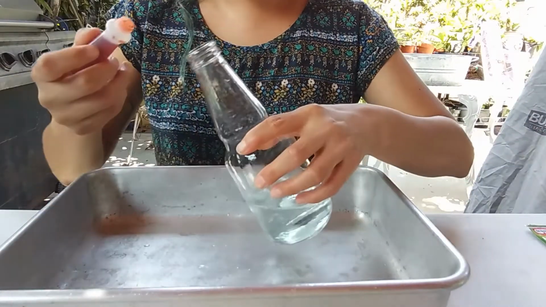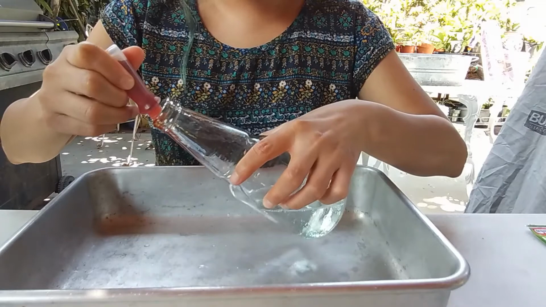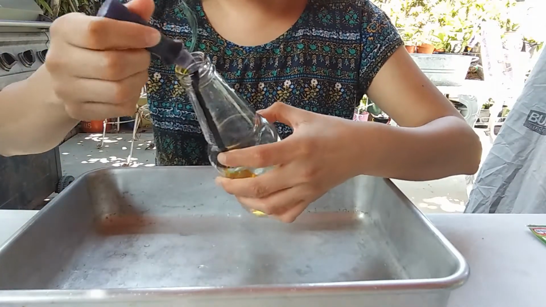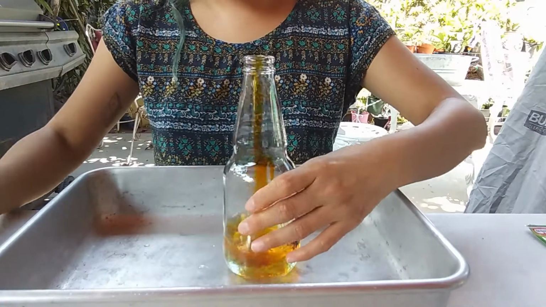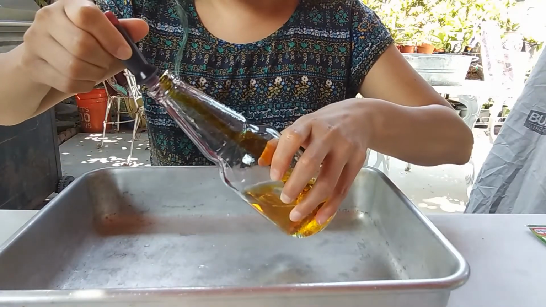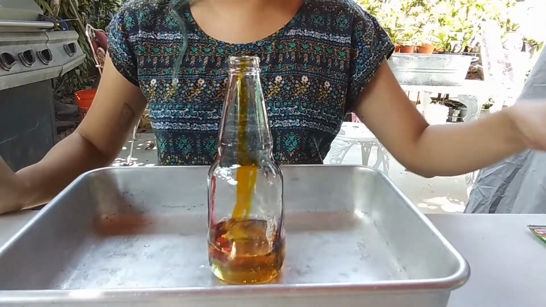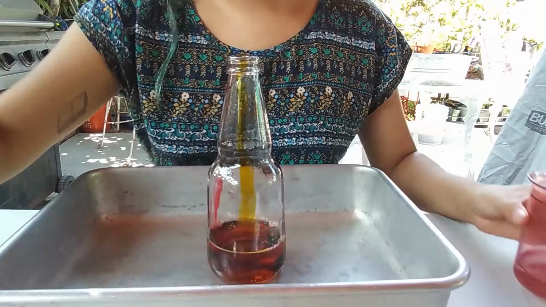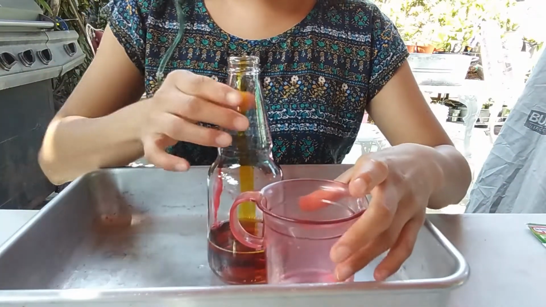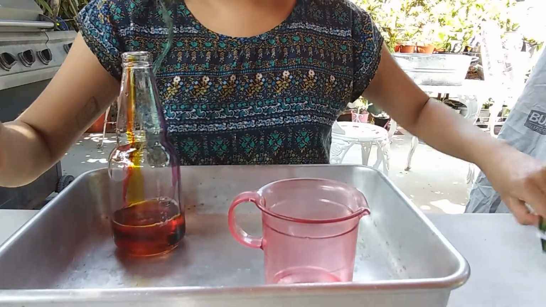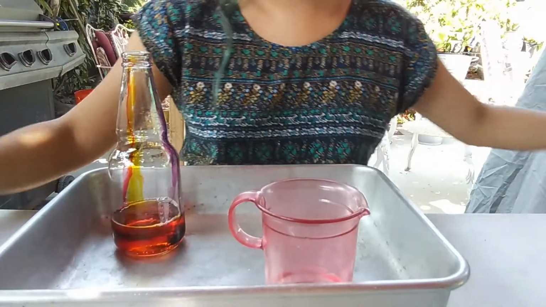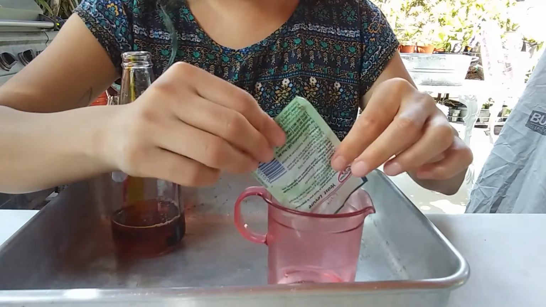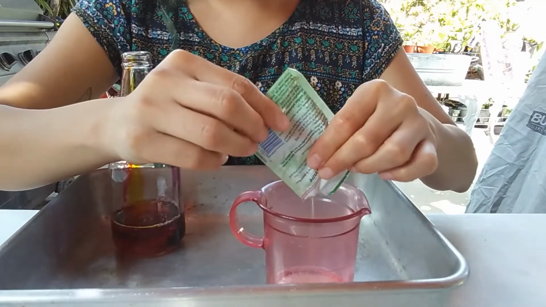If you are going to add food coloring, this is a step for you to add some color into your experiment. And I am adding red, yellow, and purple. Now take your warm water and your yeast packet and dump it inside so that you can mix it.